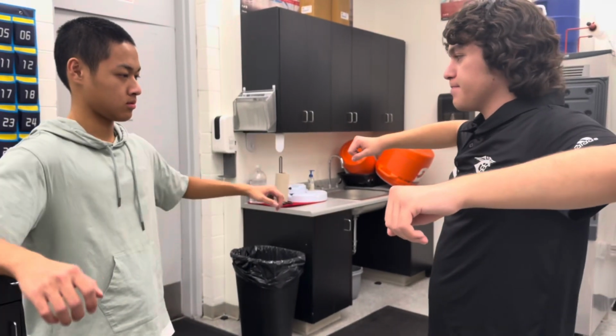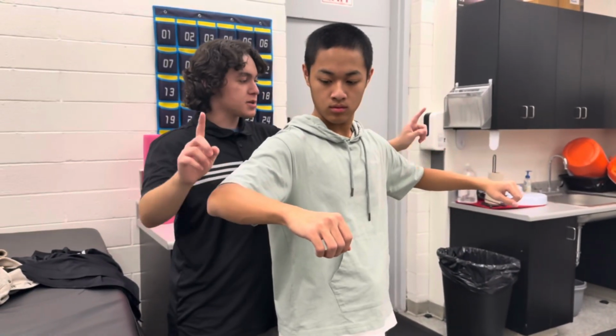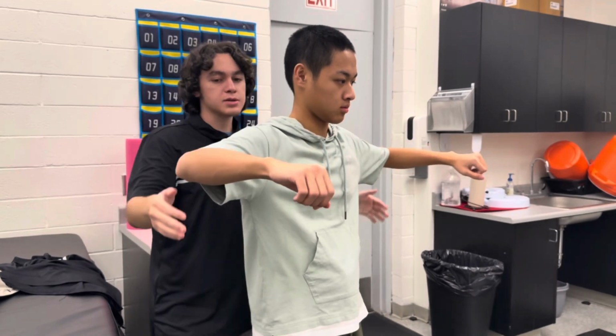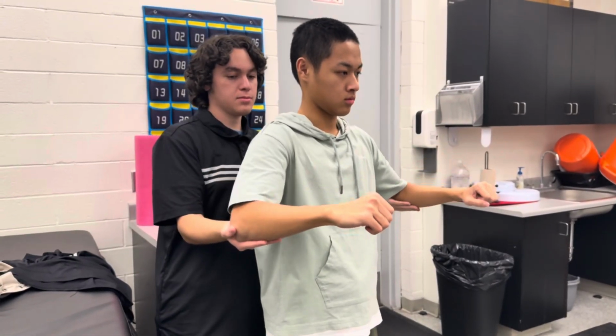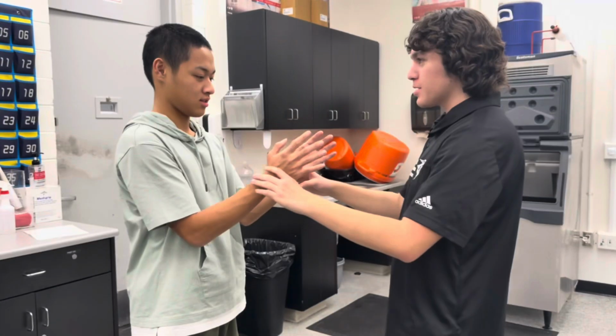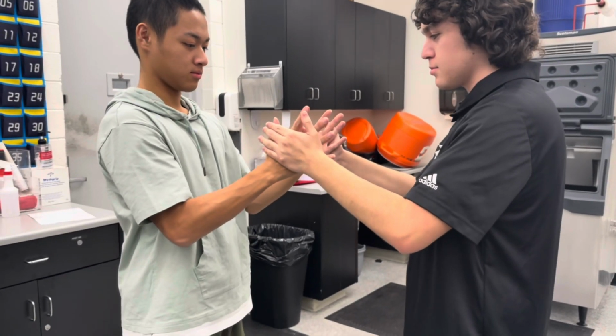For abduction and adduction, Conrad will hold his arms at 90 degrees and again raise and lower his arms while I apply resistance in the opposite direction. For internal and external rotation, I will ask Conrad to open and close his hands while I apply resistance in the opposite direction.